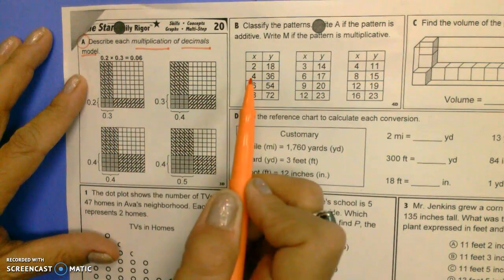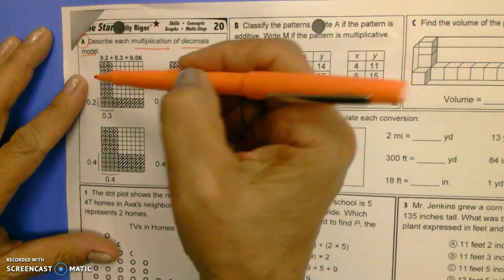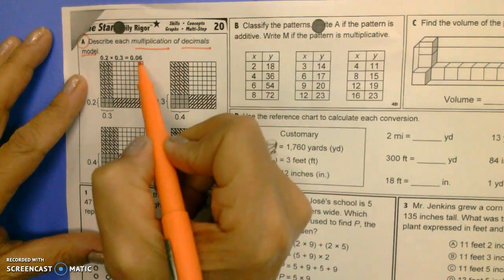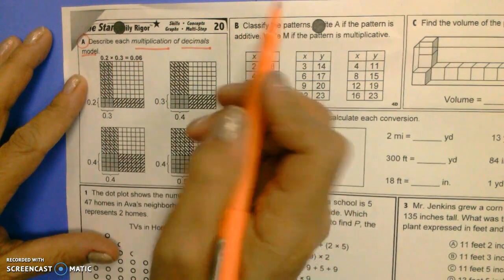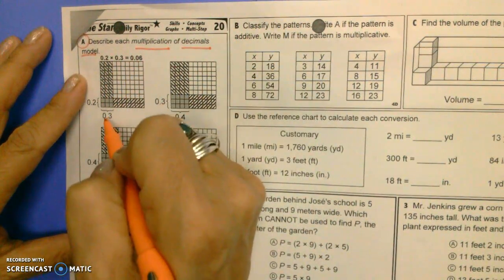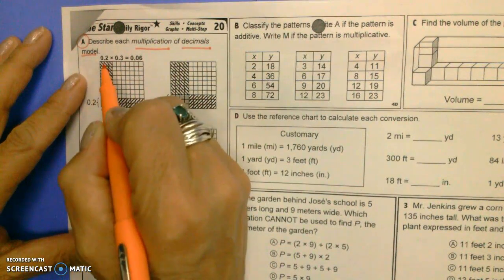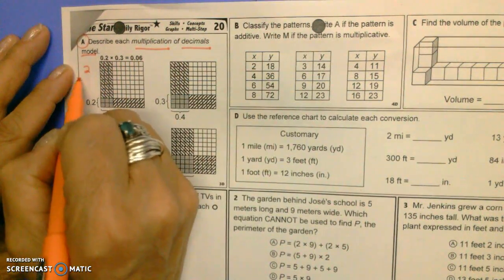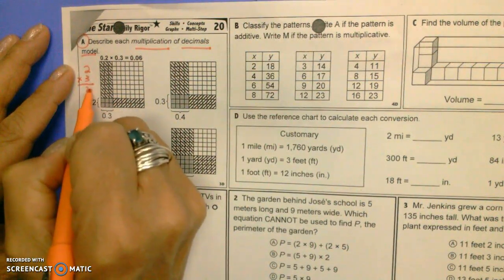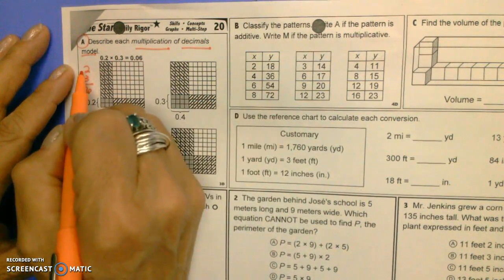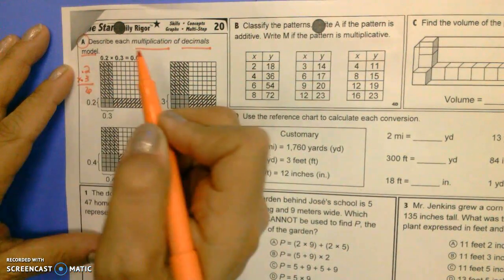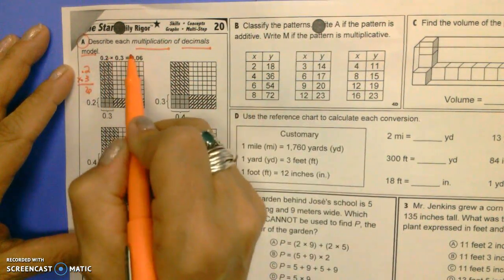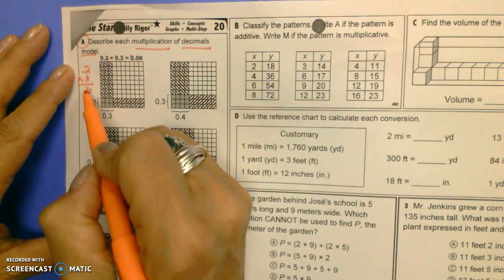100. All right, and you see each individual little square represents 1/10. And so we have 3/10 times 2/10 here. And we know that 2 times 3 equals 6. And we have a decimal point and a decimal point here and here, correct? 2 times 3 is 6.